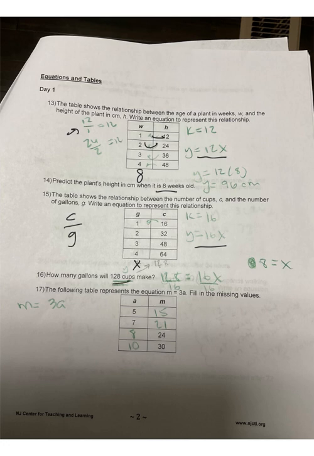Will 128 cups make? So we are going to put the 128 in for the y. 128 equals 16x. It's right here. Divide both sides by 16, and 8 equals x.